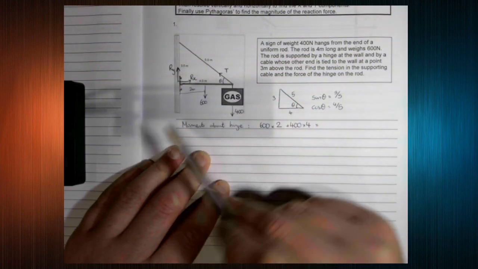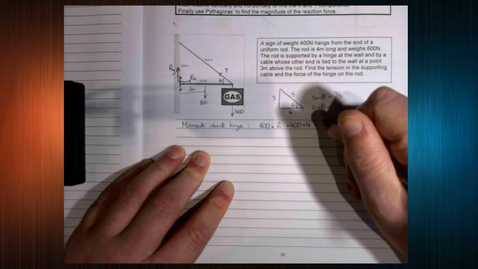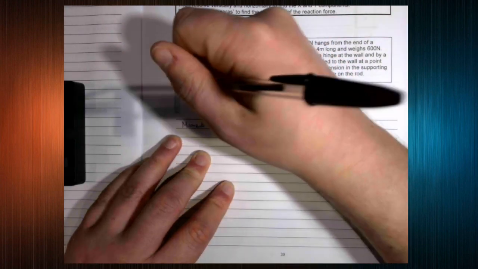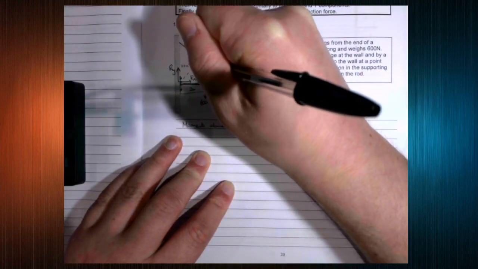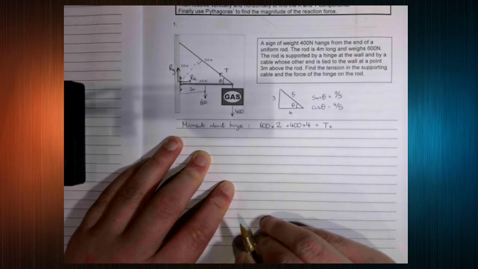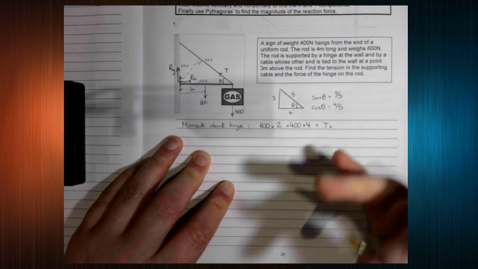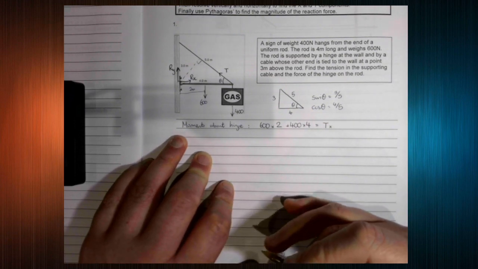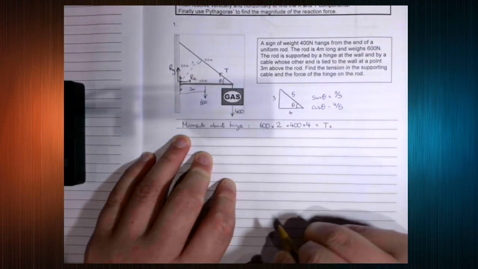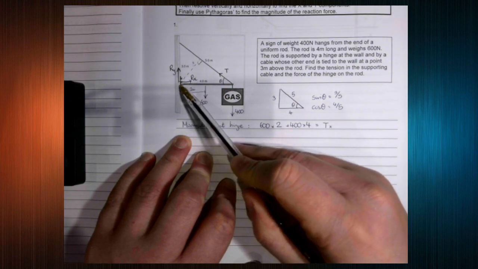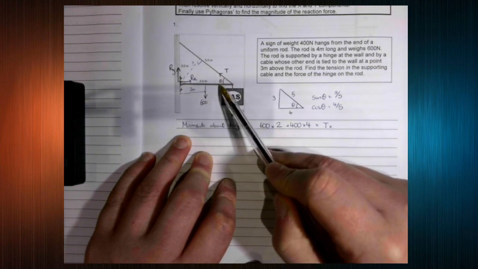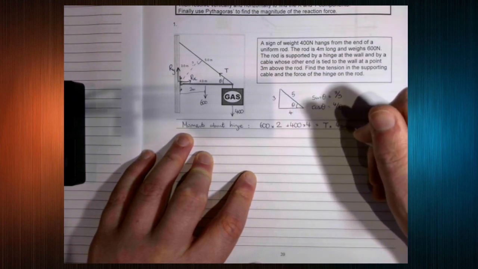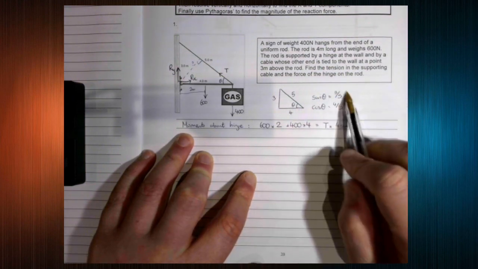Now we know this force is T, and we need to find the perpendicular distance from T to the rod. So I resolve distances, you could resolve forces if you wanted to. So we want this distance. This distance is 4 sine theta, which we can see is going to be 12 over 5.